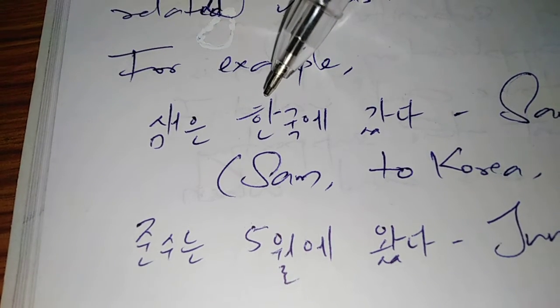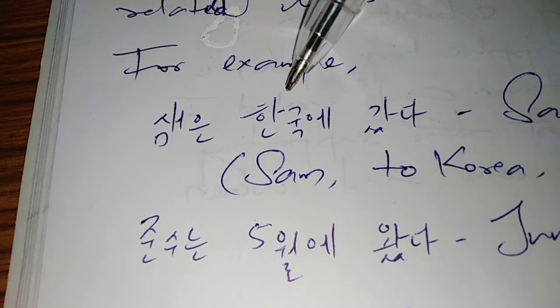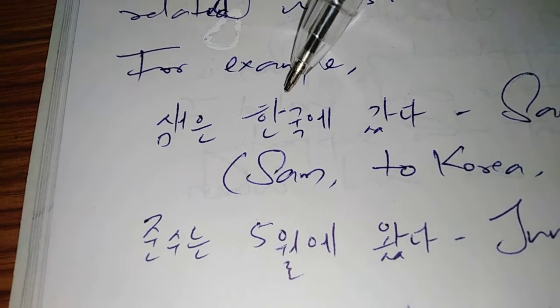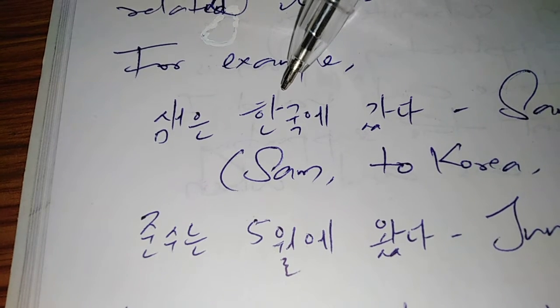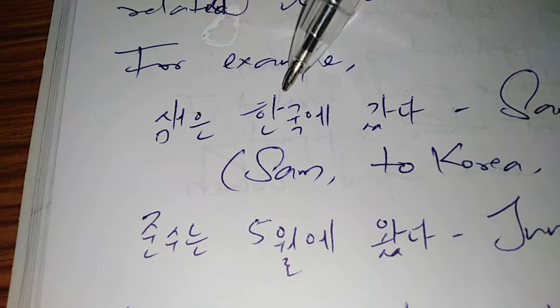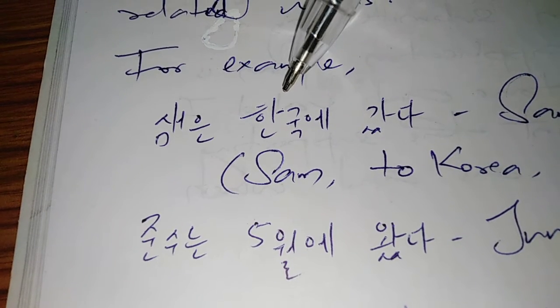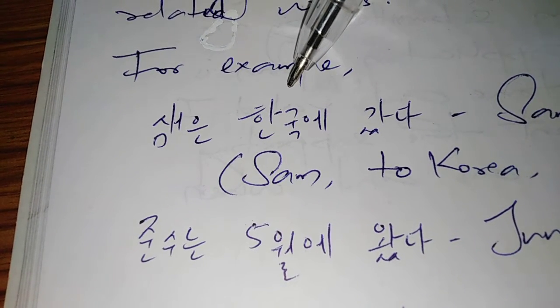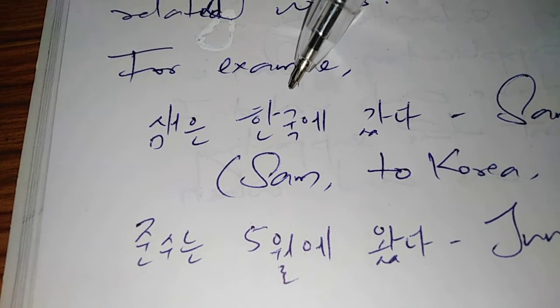And 한 is a very common prefix used to indicate something that's related to South Korea. And be very careful, South Korea. But then actually North Korea is called 북한. So there's also a 한 coming there.